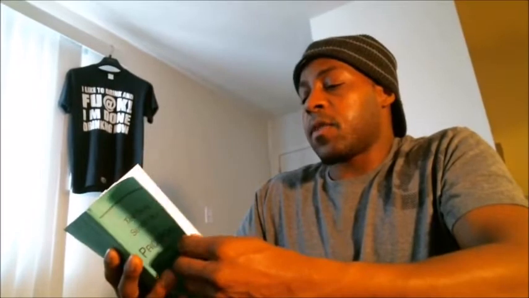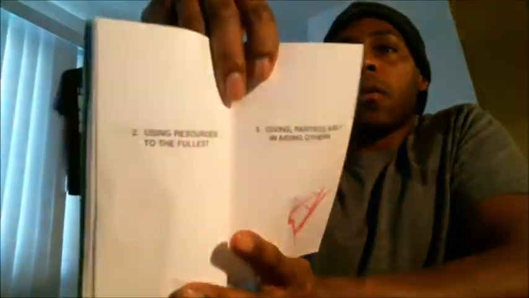That second point is using resources to their fullest potential, which is the second key to abundance. Here it's key number 2 to abundance, and that is using resources to their fullest potential. Learning is key to making sure that you use a resource to its fullest potential.